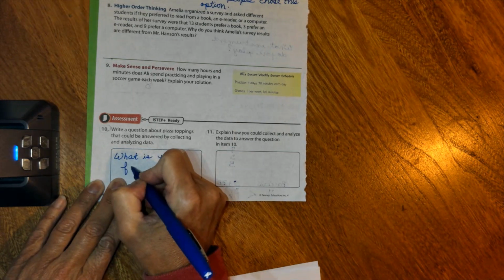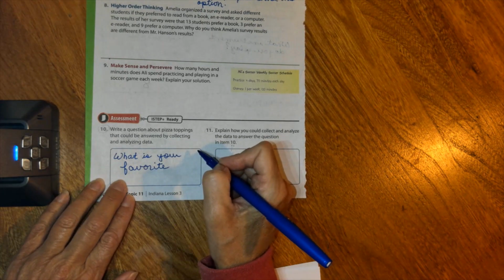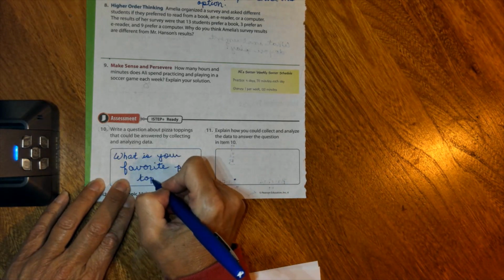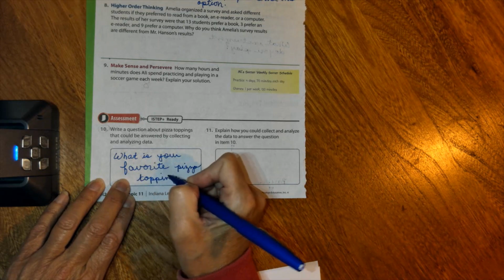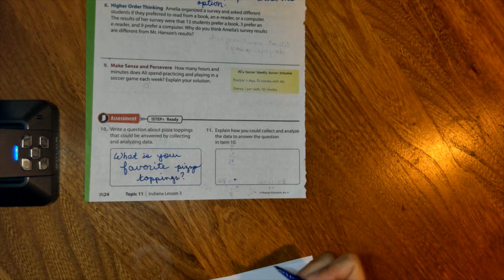Because then you could say, is it pepperoni or green peppers or my favorite, mushrooms? Or maybe you just want to ask them if they just want cheese on it. That's a good question. And then what would we do to collect that data? Well, we could get a group of friends and we could Zoom them and we could ask each of them to raise their hand or put into the chat what's their favorite pizza topping. That would be a good option. Or you could call up 10 people if you were doing a survey and ask them this question.